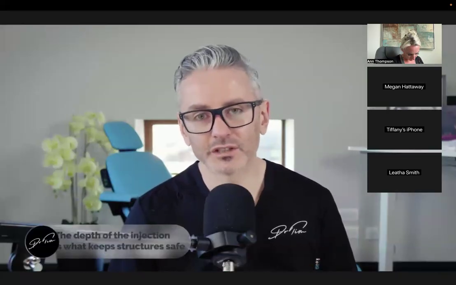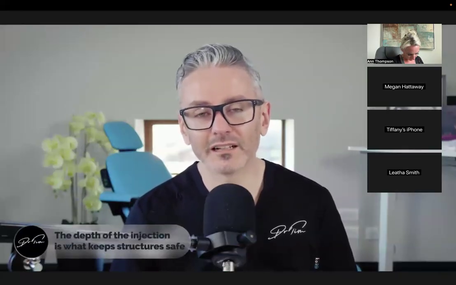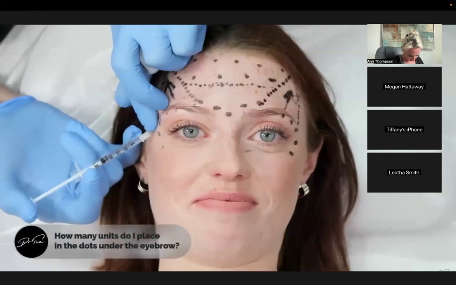And it's exactly like that with injecting botulinum toxin. We're actually injecting tiny amounts just on top of the muscle, and we have multiple other layers shielding those important structures in the orbit. And it's the depth of injection rather than the position relative to the eyelid that keeps those internal structures safe.